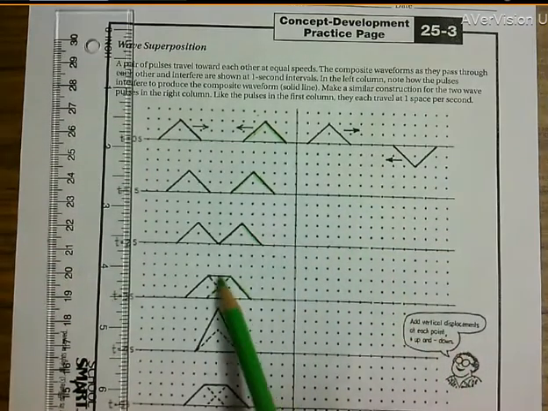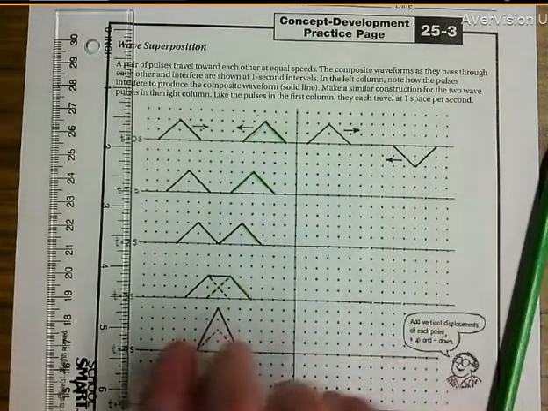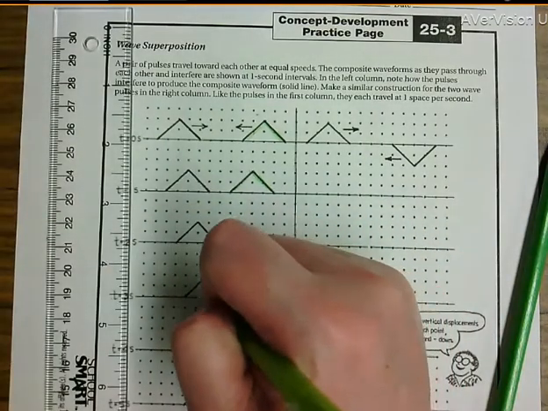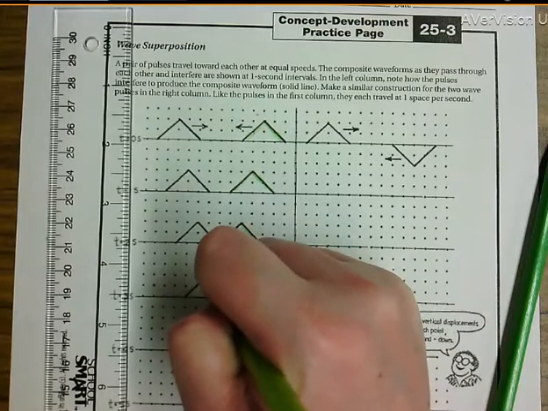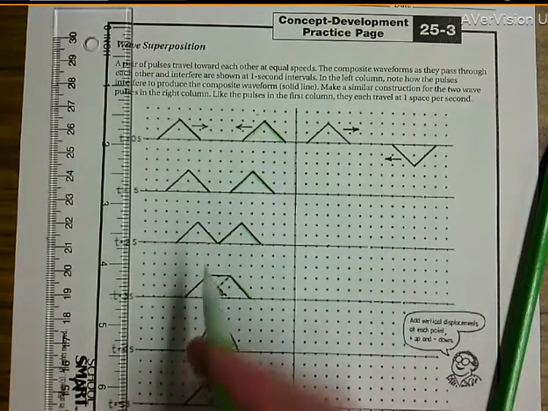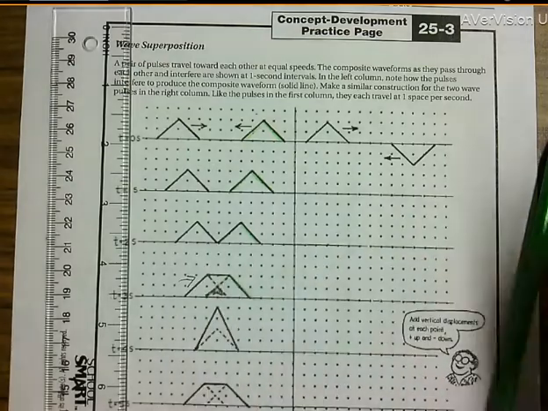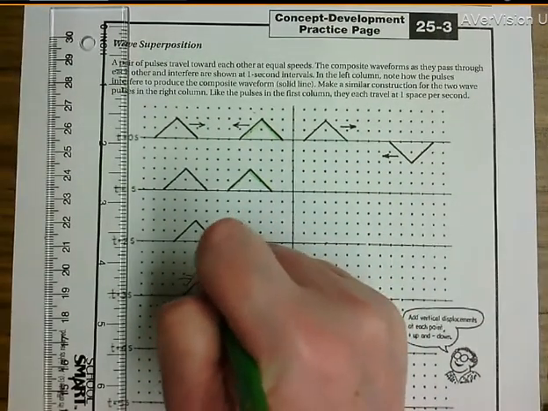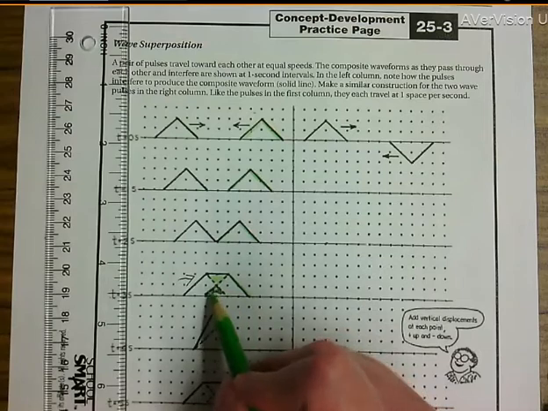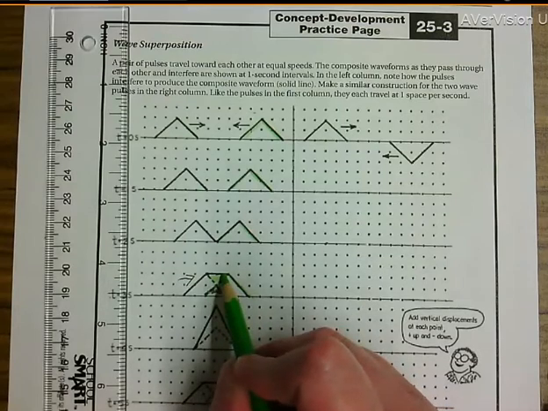Now, notice that my resulting line is straight across because I have one from my brown wave, the wave that was moving in this direction, and I have one from my green wave, adding together because there are two overlapping here to make two.